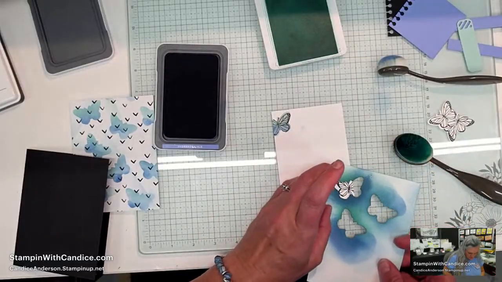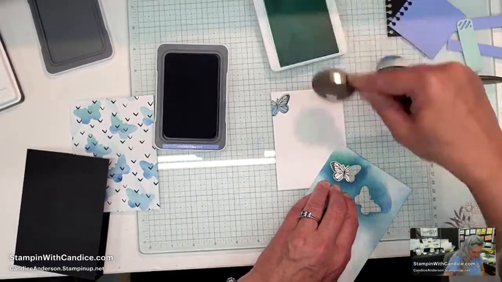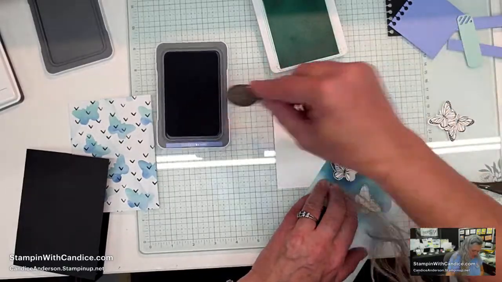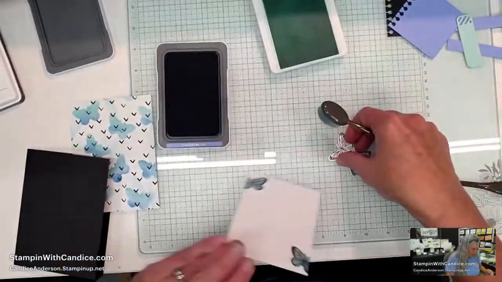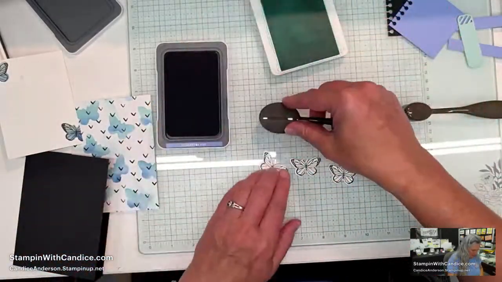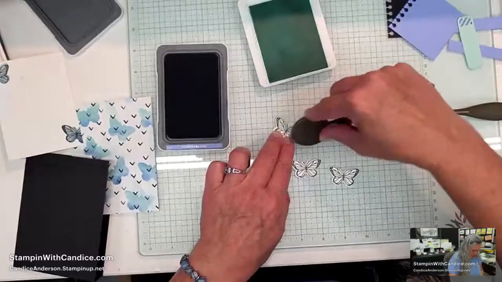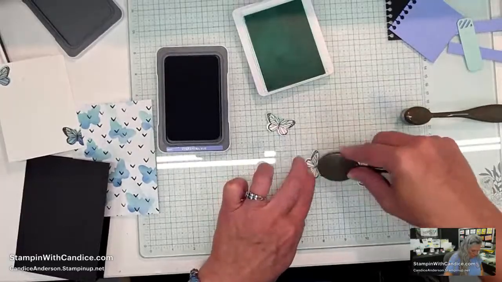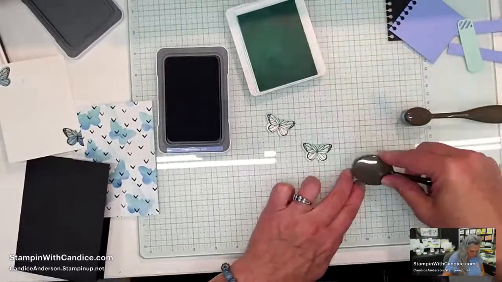And then I'm going to do the same thing here. And I really am trying to not get it all over on this one. Trying to keep it more central. So this way I can add just a little bit of color on here. And then I'm going to grab my 3 little butterflies here, and I'm going to do the same thing. Hopefully these ones don't smear since I let them dry for quite a bit. And you can put more of one color on one, less of the other color, whatever you want, change it up.